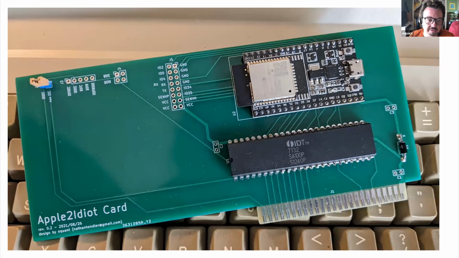All right, so I'm going to be talking about this card that I developed called the Apple2Idiot card. I'll be talking about the development of it, some of the issues I encountered, and some of the technical details about the card, what it can do. First, I'm going to take you through a quick introduction of the card so that you have some context for the rest of the talk.